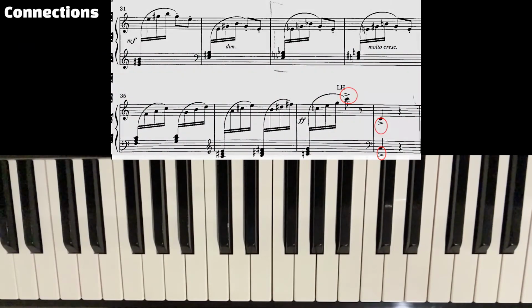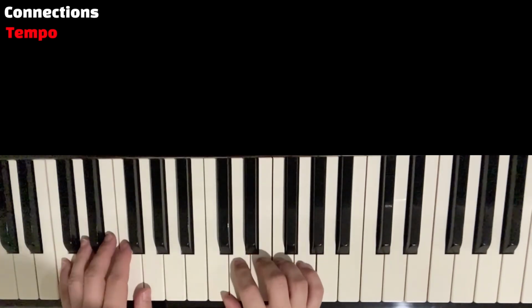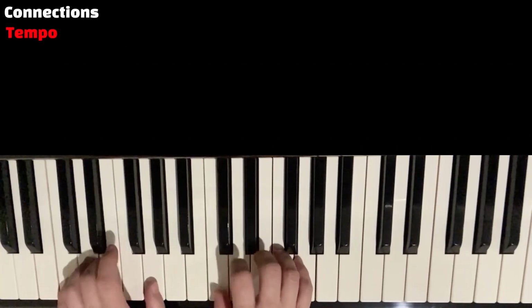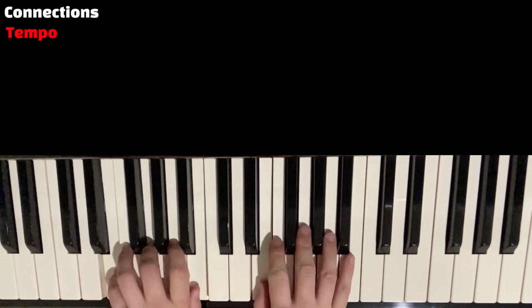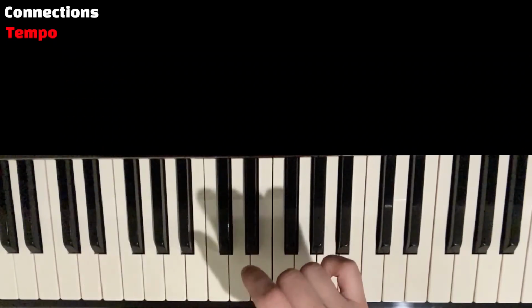You don't have to play this one that fast again, but challenge yourself on how fast you can play it. You can use a metronome to play in an even tempo. The average speed of this song will be like this.